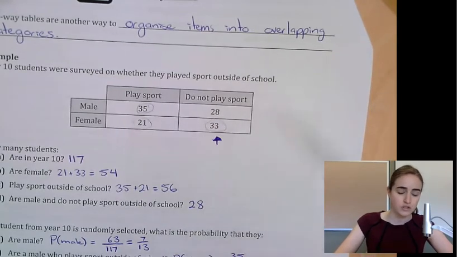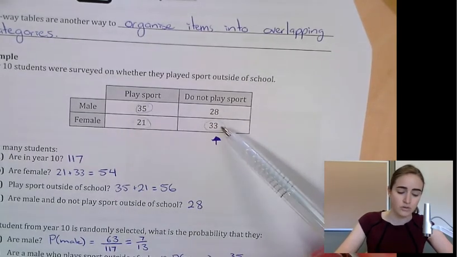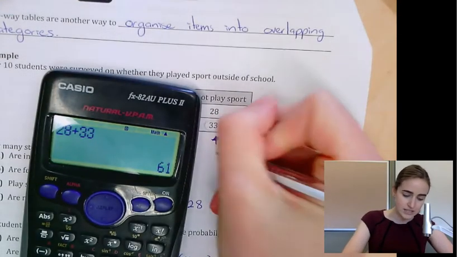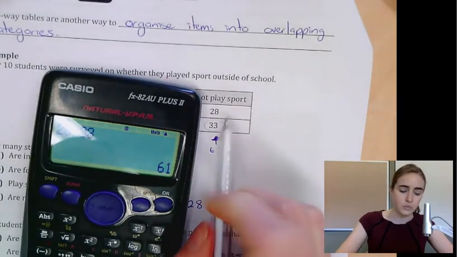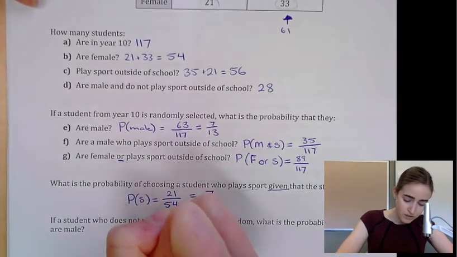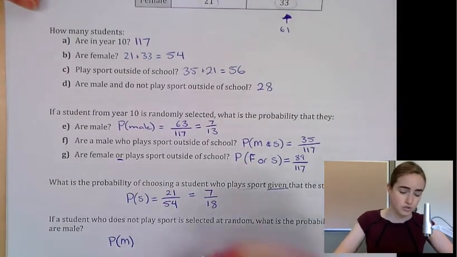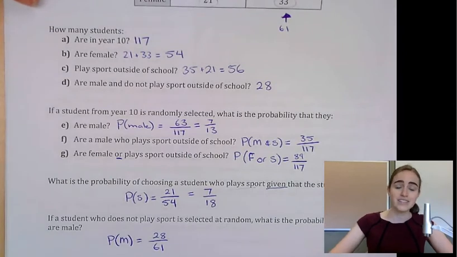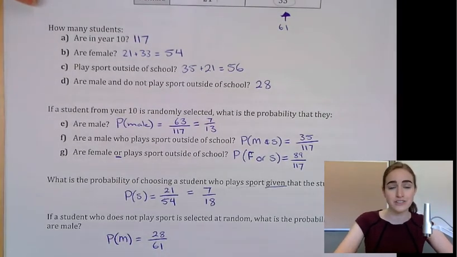So there's 28 of those out of a total of 28 plus 33. So there's 61 in total there, and 28 of them are male. So that means the probability of a male student being chosen, if we're only picking from the students who don't play sport, would be 28 out of a total of 61. All right, so that's having a look at how we can use two-way tables to solve probability problems.